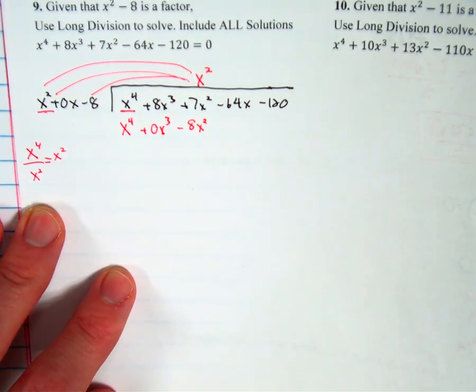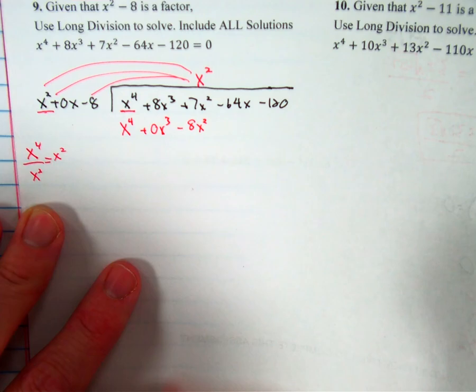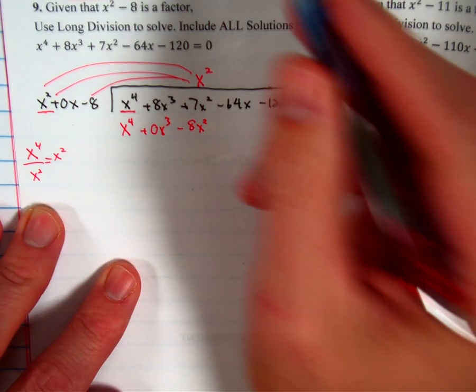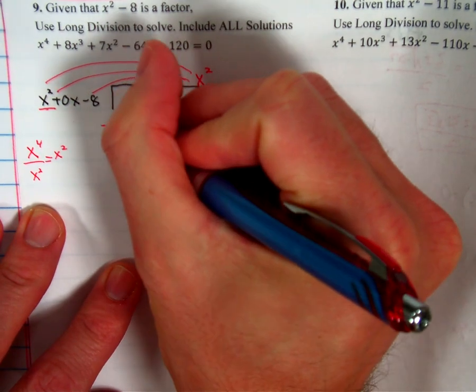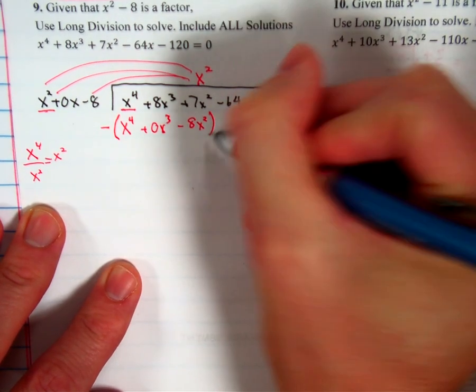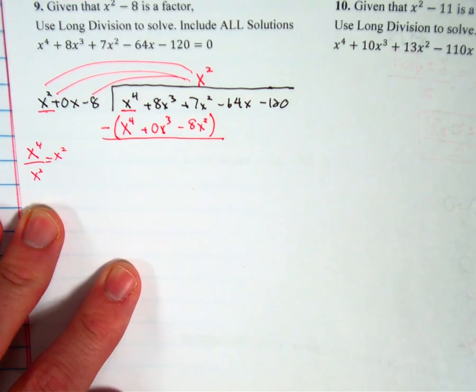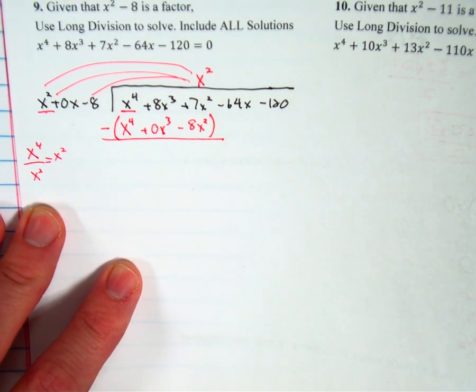Now this is where long division gets a little tricky and we make silly mistakes. Okay, synthetic division up there, we add it down. Long division, we subtract down. And I do minus with parentheses to remind myself to subtract down. If you have a different way that works better for you, feel free to use that.